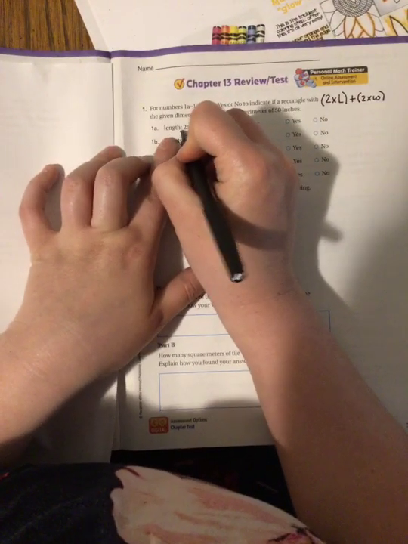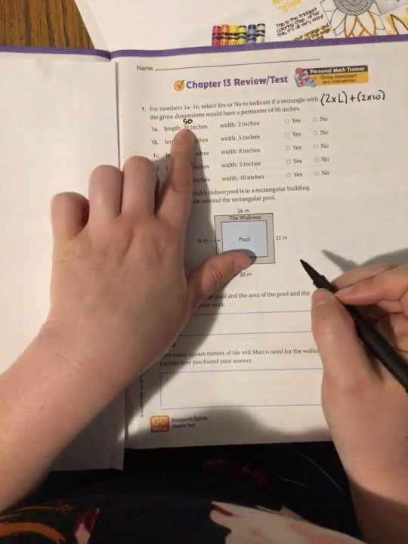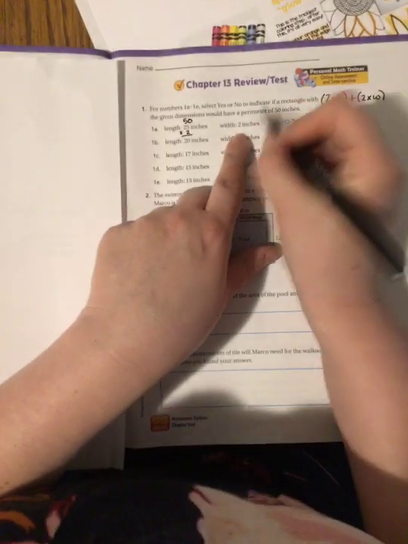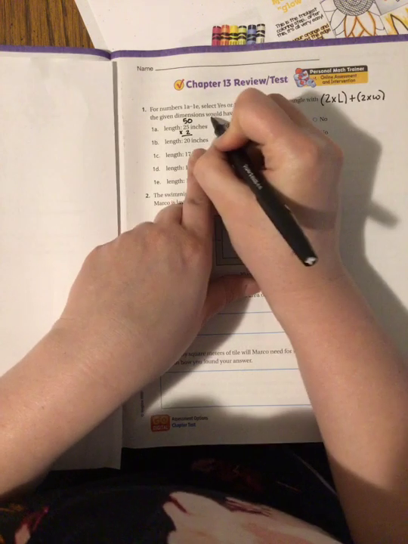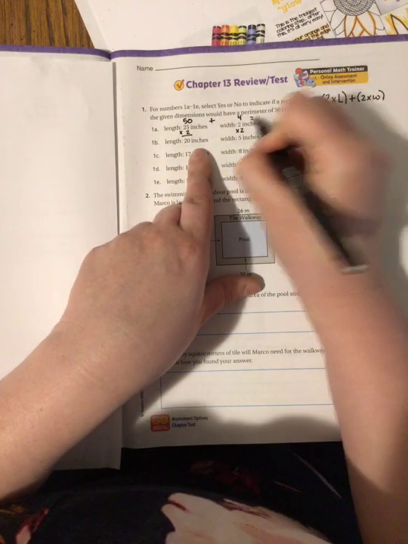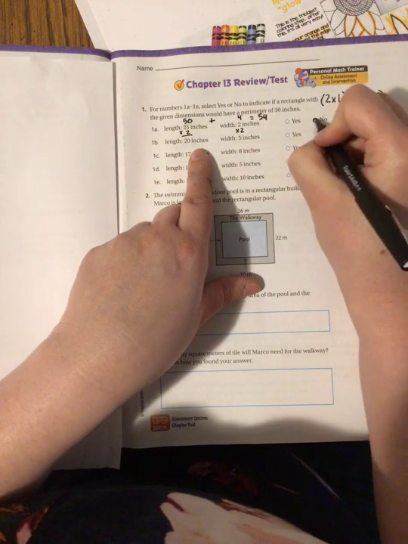I'm going to go ahead and multiply that by 2. I know 2 times 25 is 50. So I'm just going to put that off to the side here. And the width is 2. So if I multiply that by 2, I get 4. I add those together and that gives me 54, which means nope, that's not going to work.